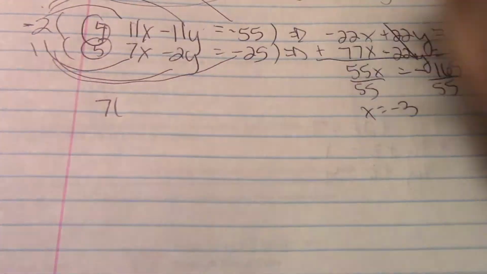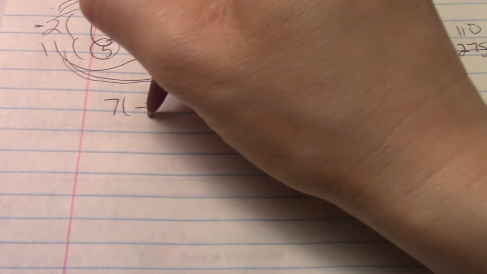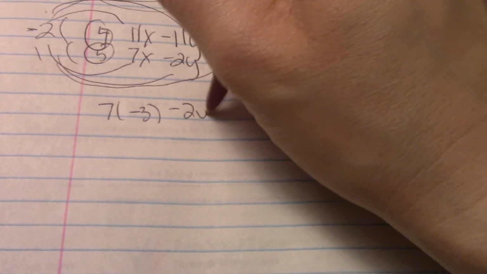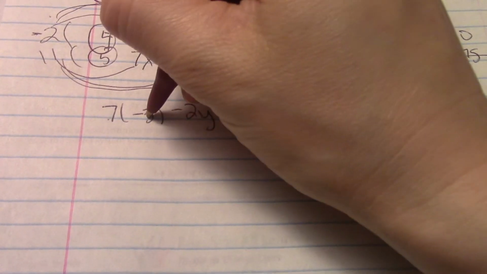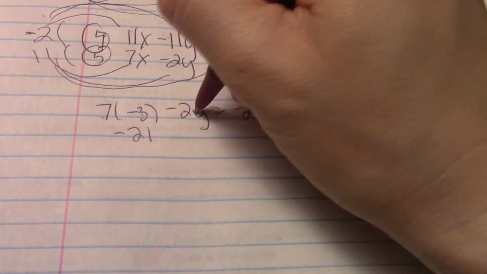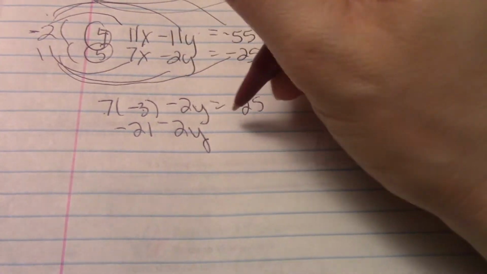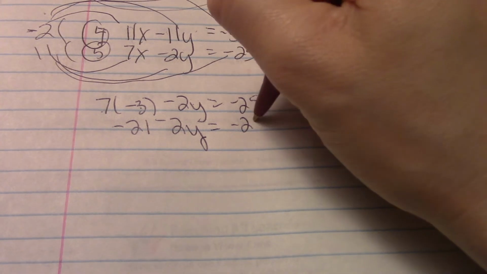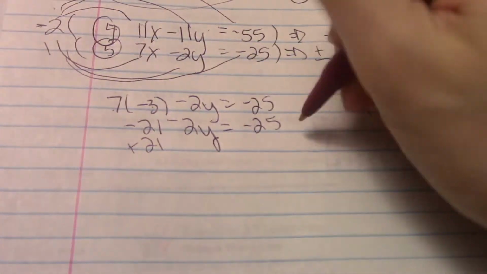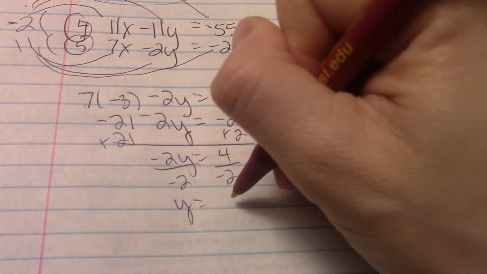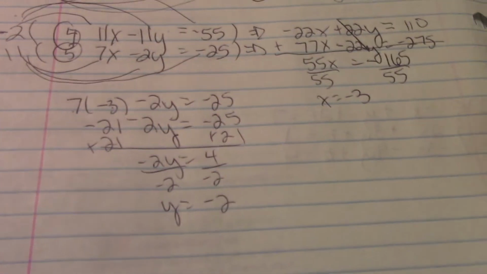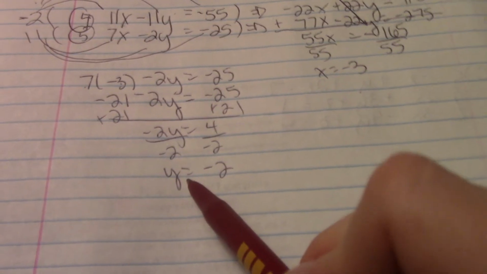So 7 times negative 3 minus 2y equals negative 25. 7 times negative 3 is negative 21 minus 2y equals negative 25. So solve, so add our 21. Negative 2y equals negative 4. Divide by negative 2. y equals 2. So we found x, we found y, so that leaves z.